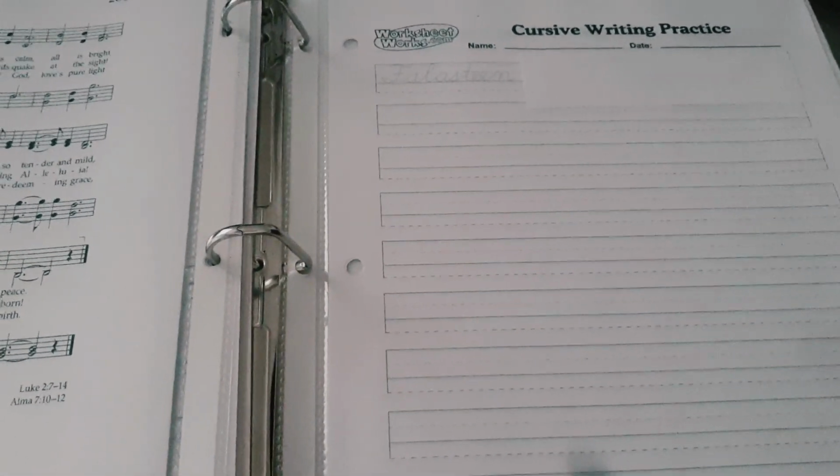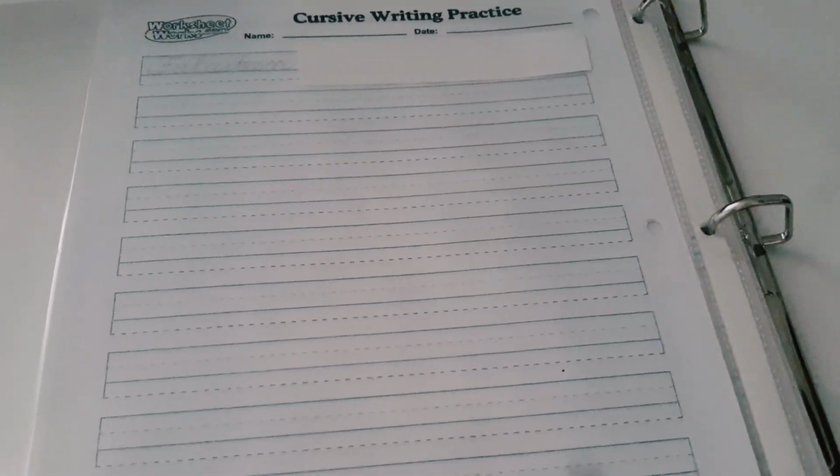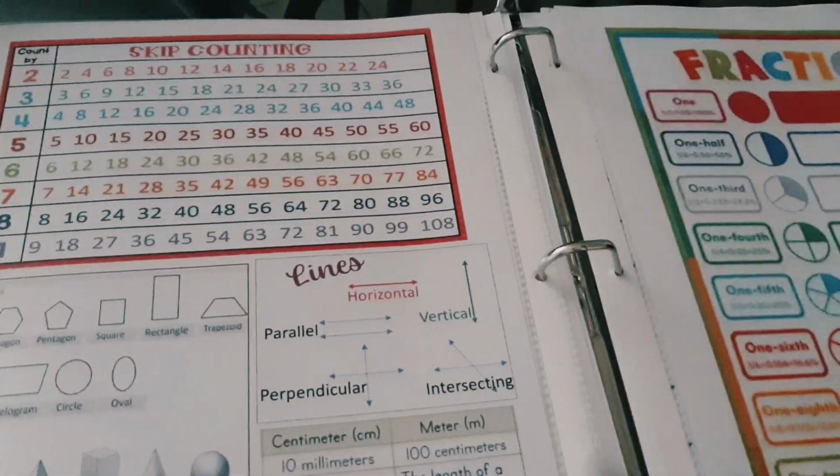Okay, then right here I have a cursive writing practice sheet. This is the same sheet she used last year with her first and last name when she learned how to write her first and last name in cursive. Actually, I think she learned in kindergarten, but we're still using a similar sheet. Okay, and that's about it. So that's all that I have in it for now.